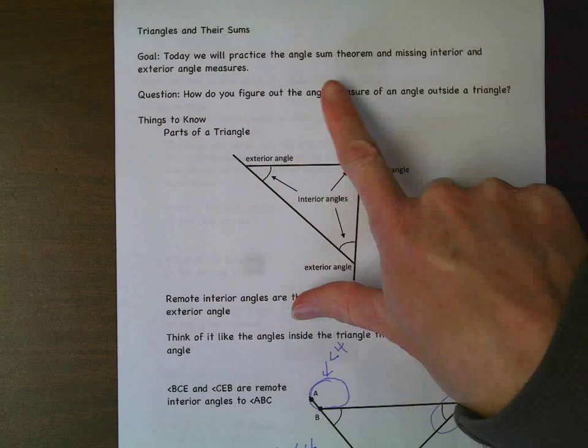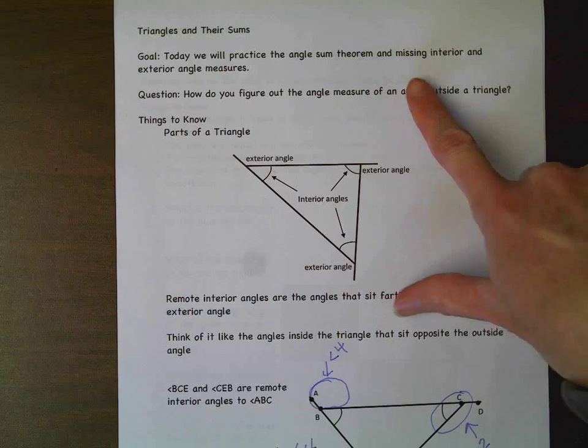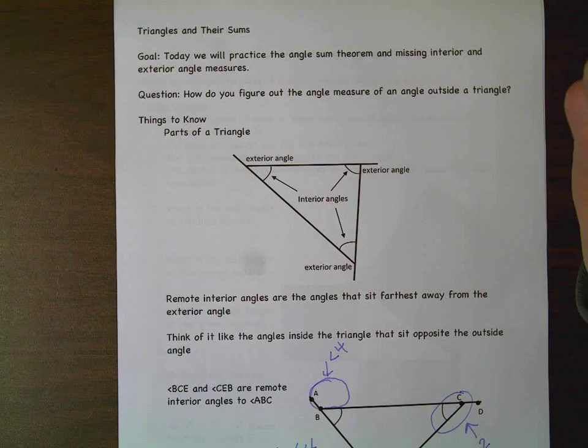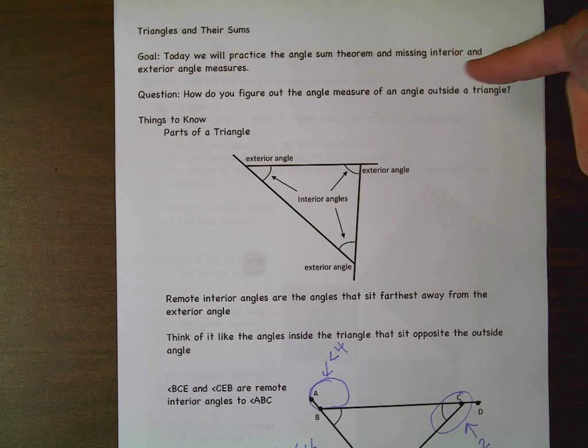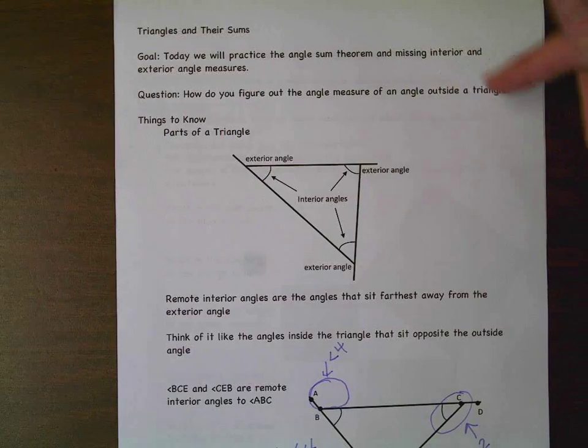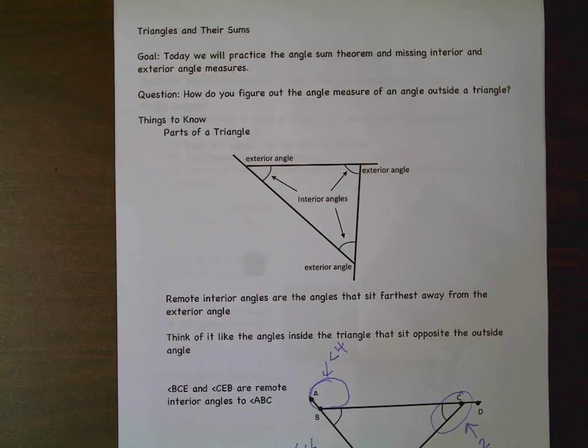So our goal for today: we will practice the angle sum theorem and the missing interior and exterior measures. The question, how do you figure out the angle measures of an angle outside a triangle? You remember this formula that I've shown you. You're going to practice with this in your work in your packet, and I'll see you then.